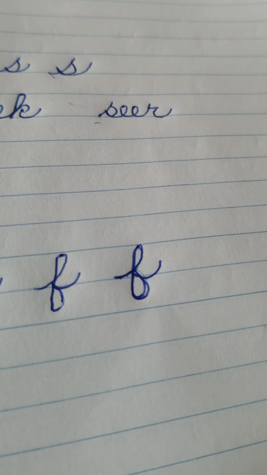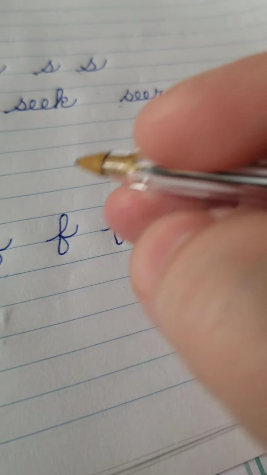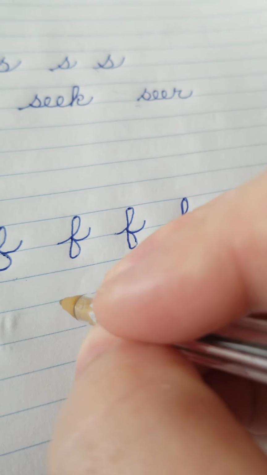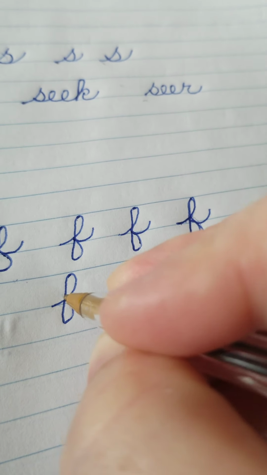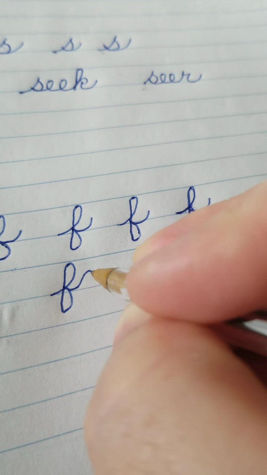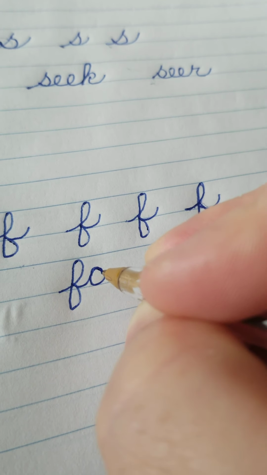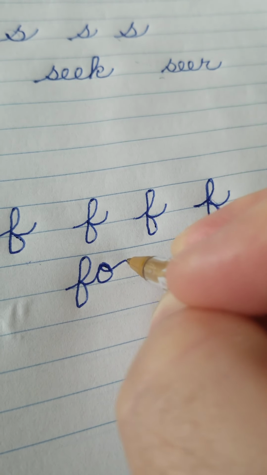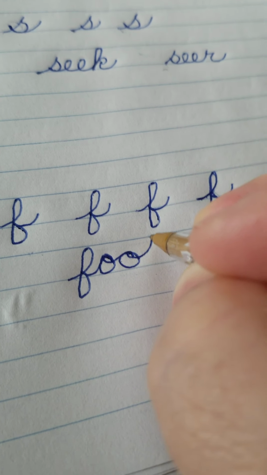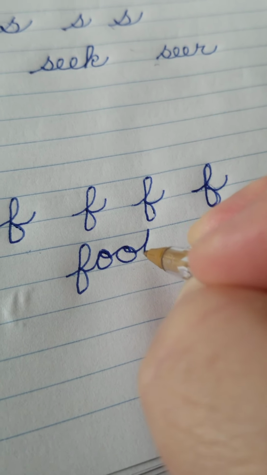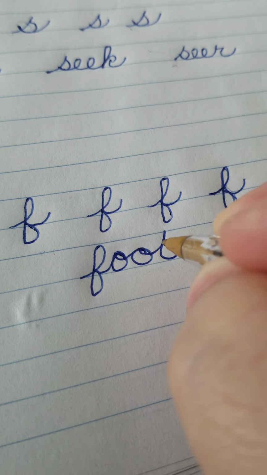Now, foot. Here we go. F, straight down, belly, into our O. Remember the O, and then we trace it back around, but he's got a loop because he takes a shortcut. There's another O, takes a shortcut into our T. Straight up, straight down, and finish.